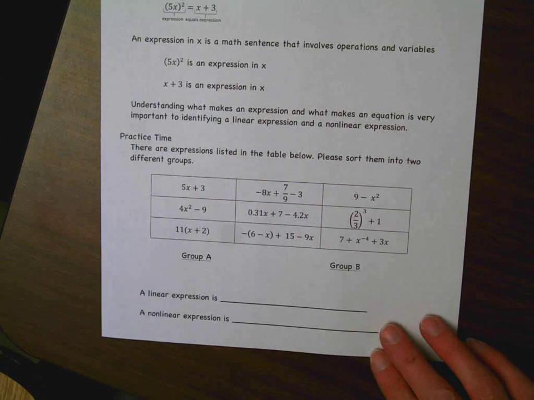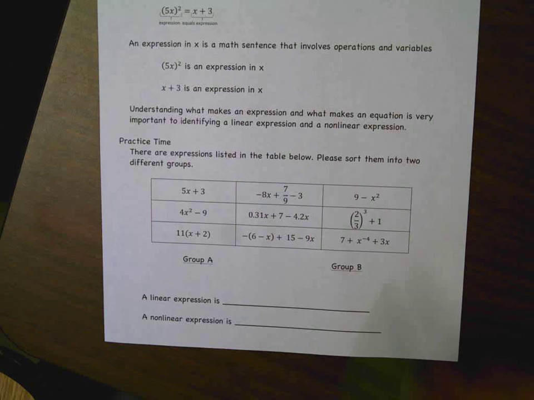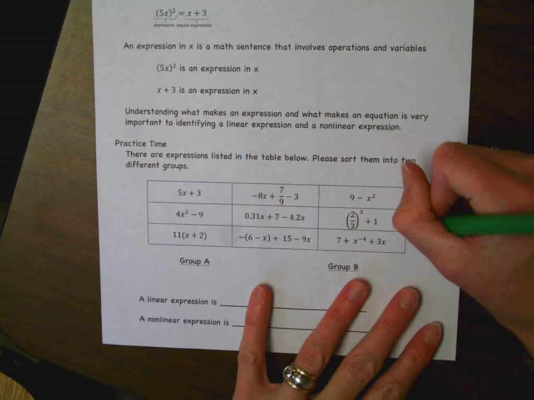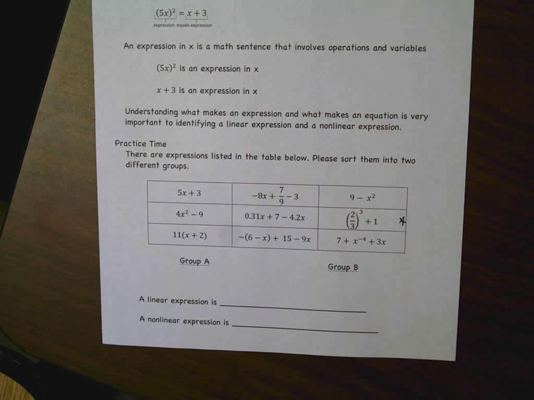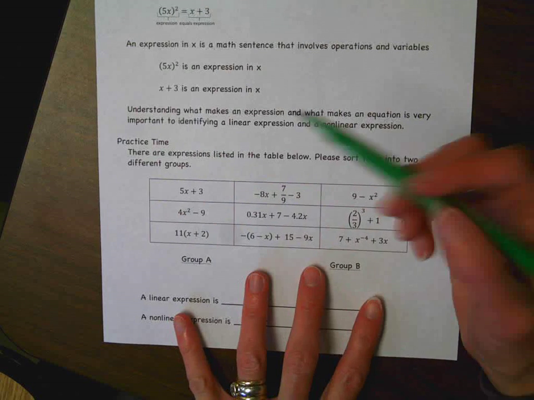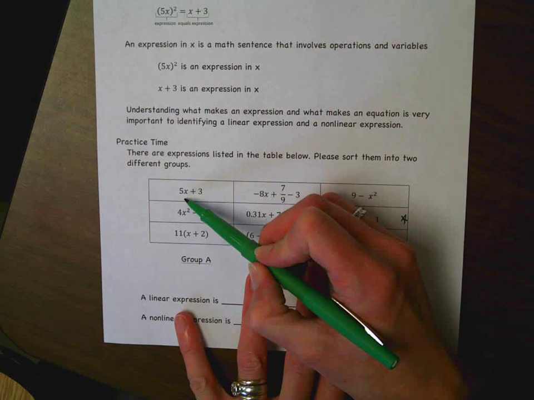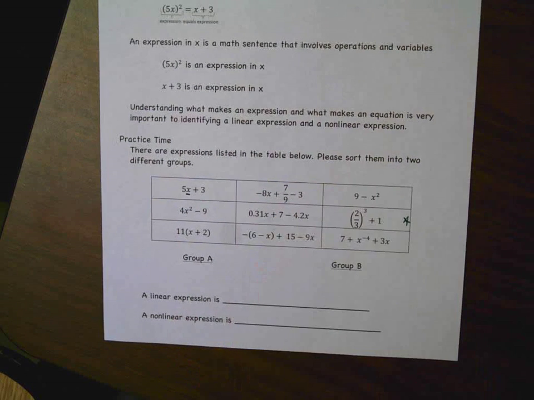Looking at all of these, with the exception of maybe this one right here, because this one is kind of an odd duck, but we'll get there. What are you noticing about all of the expressions? They have just a tiny bit of difference in between them. What is the exponent of the variable in this one? You said 1, you are correct, x to the first power.